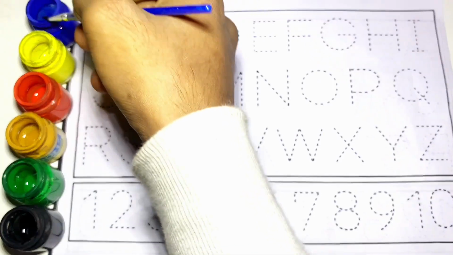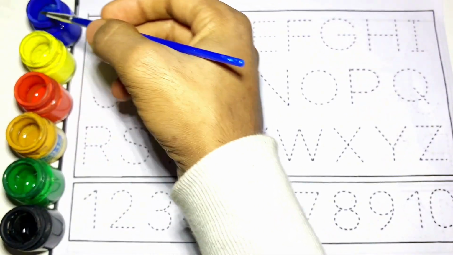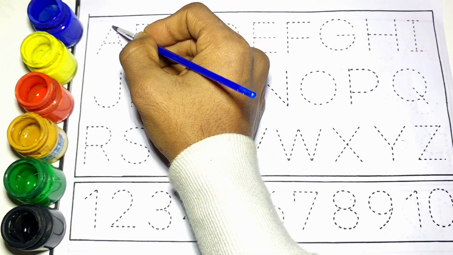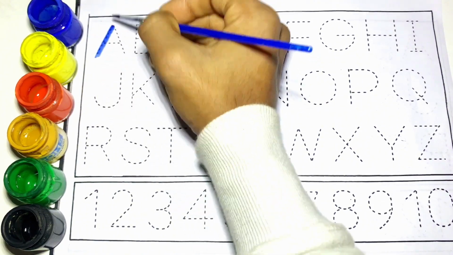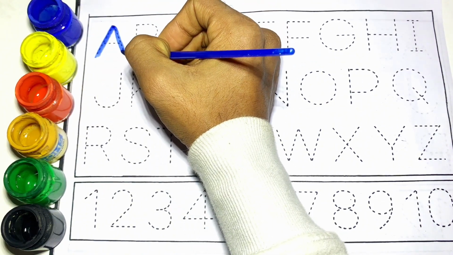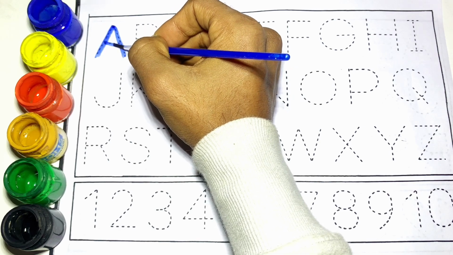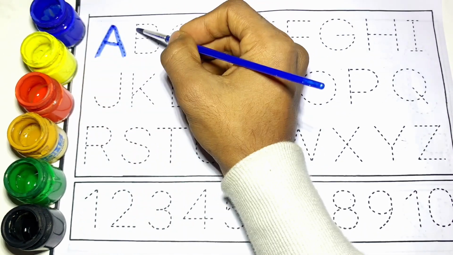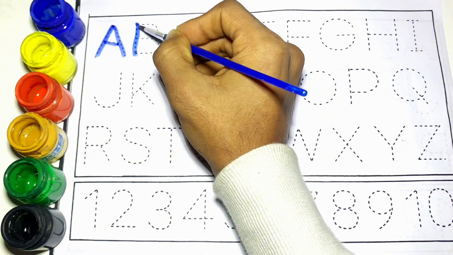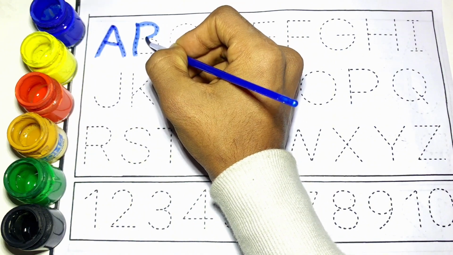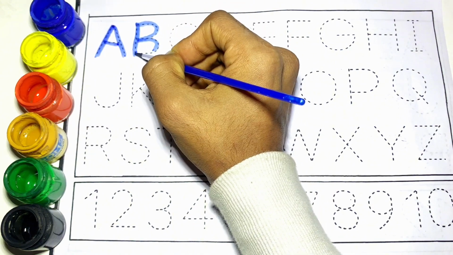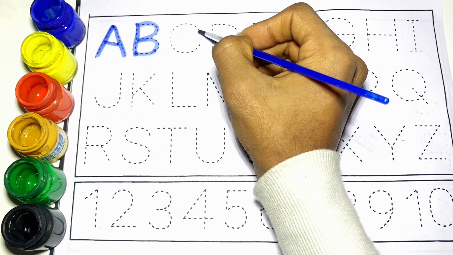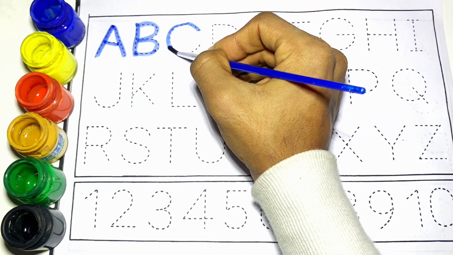Kids, first we draw A. A is for apple. Kids, again use blue color and draw B. B for ball. Kids, now I draw C. C is for cat.